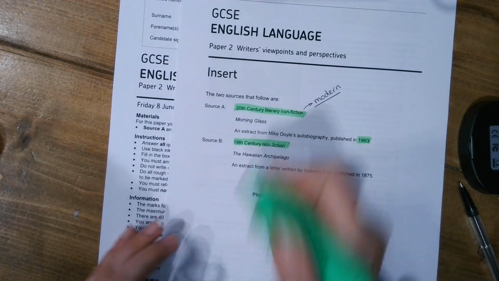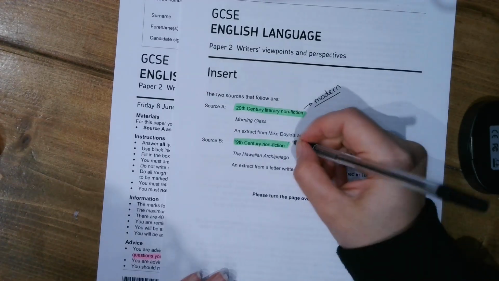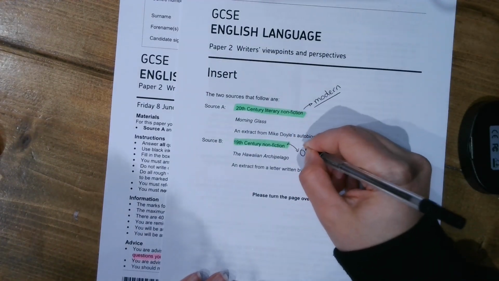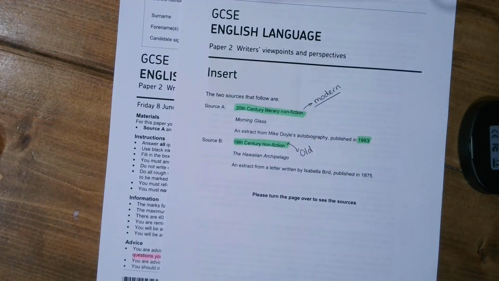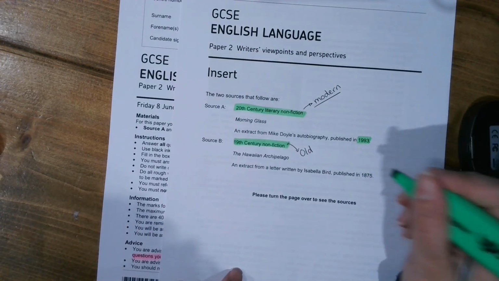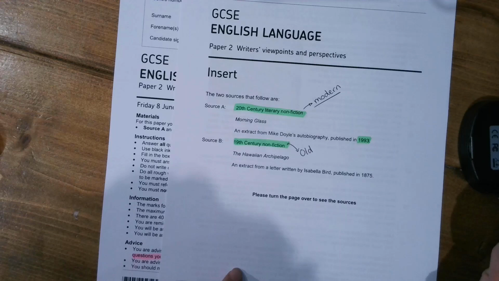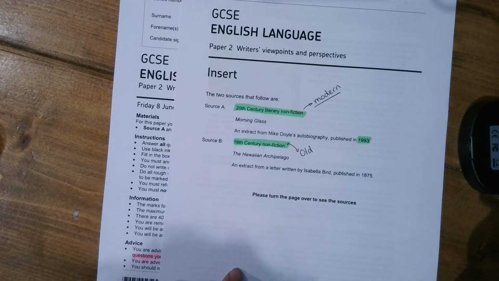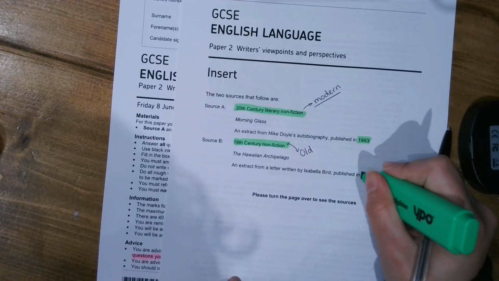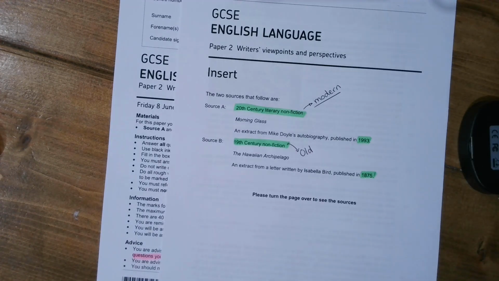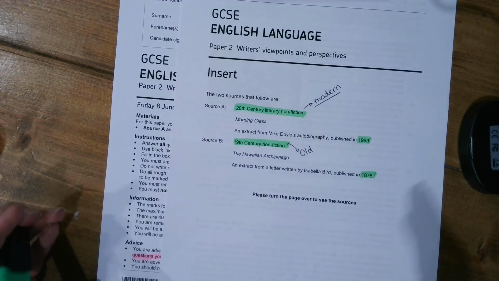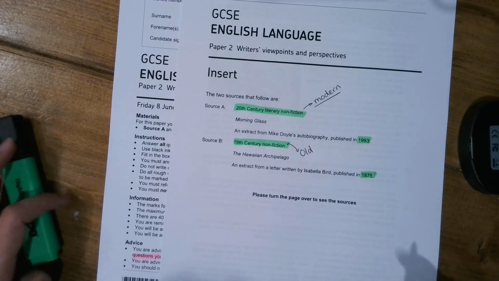So I'm going to highlight this, and this I'm just going to put here a bit old. Now, I know when it comes to stuff like from the 19th century, straight away Dickens comes to mind, and I can see that because it says the Hawaiian Archipelago, an extract from a letter written by Isabella Bird, published in 1875. So can you see, like, we've got a modern source and an older source, and that would be the case always.